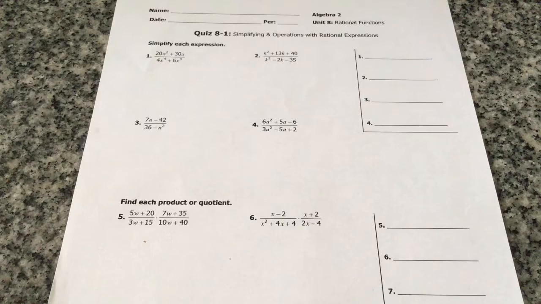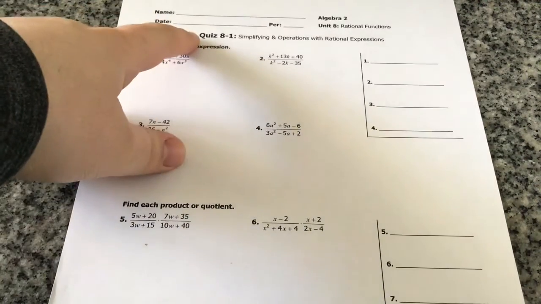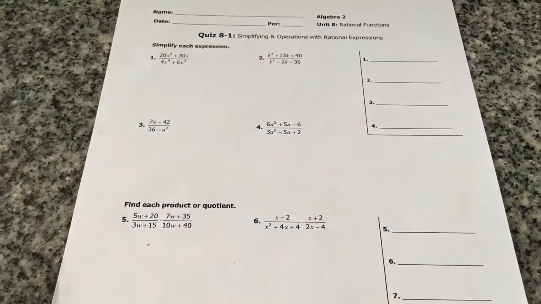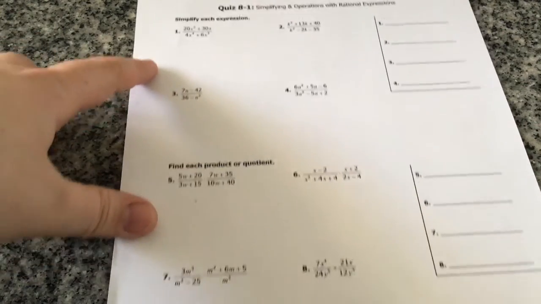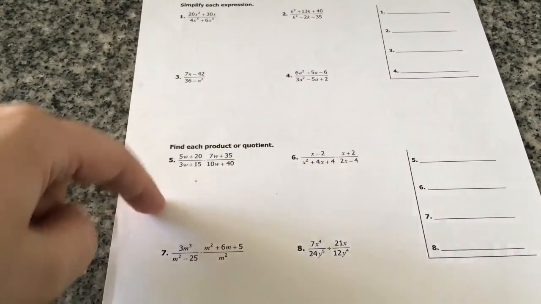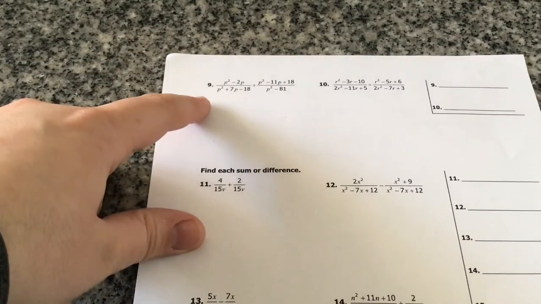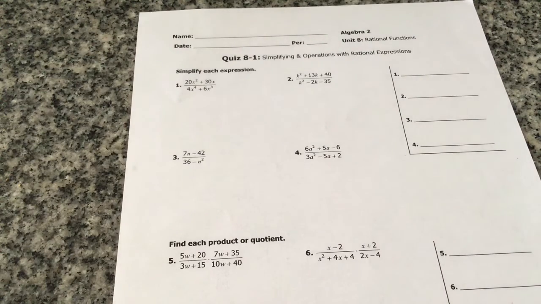So this is a page in your packet. It's a little ways in. I'm not sure exactly which page it is, but it has quiz 8.1 at the top. It should be probably a little over halfway through. And there are 10 questions surrounding the topics that we've talked about so far. 4 of them deal with simplifying rational expressions, and then 6 of them, 5 through 8, and then 9 and 10 on the back, deal with what we've been working on with multiplying and dividing rational expressions over the past week or so.